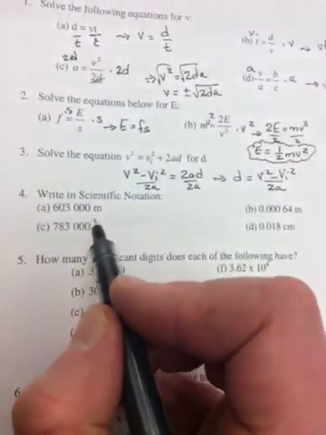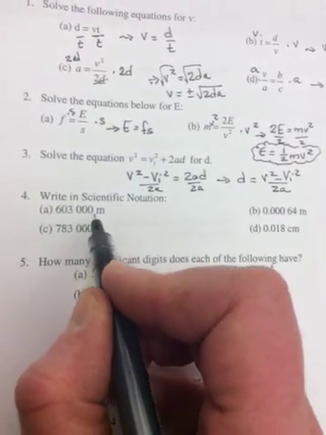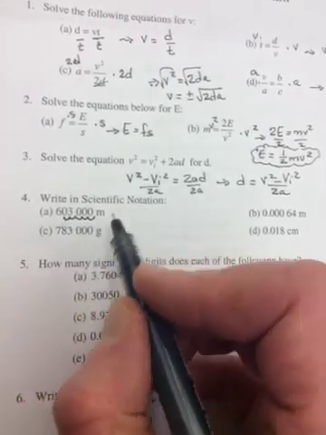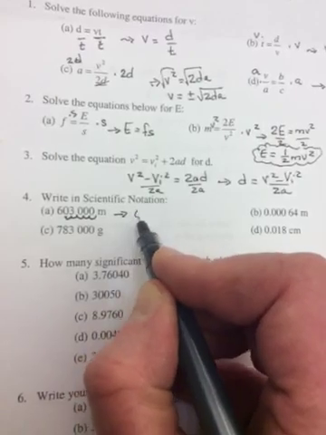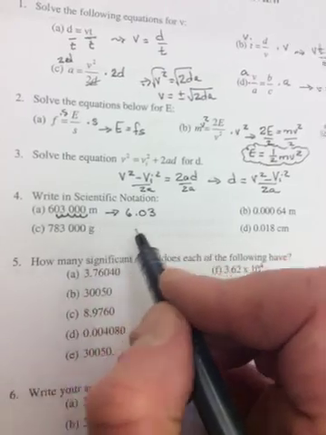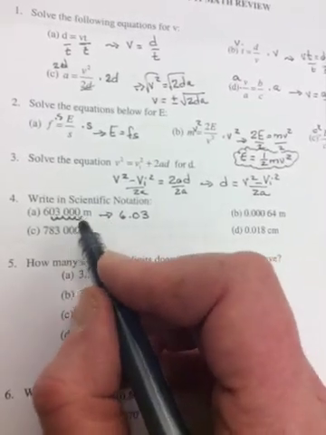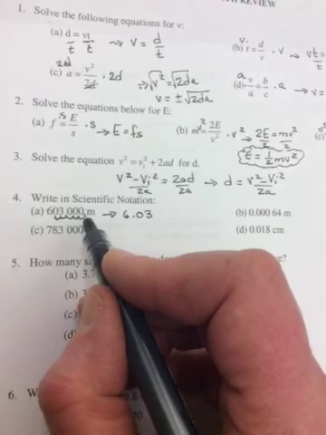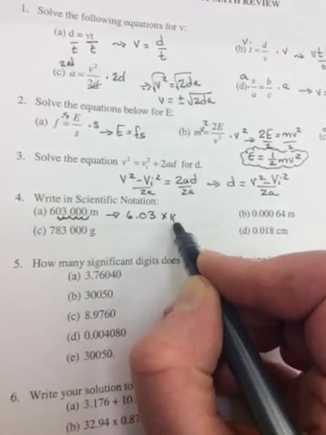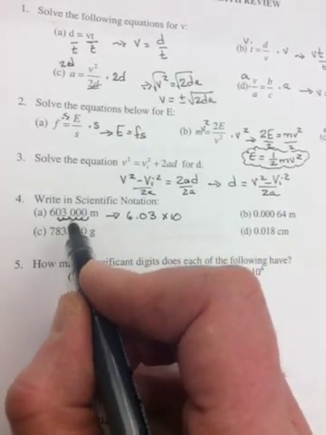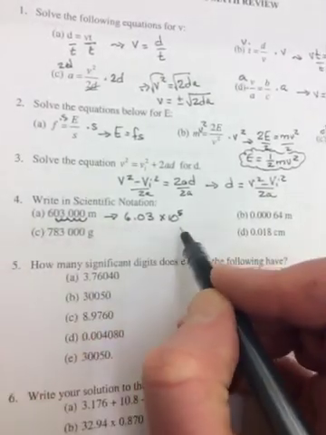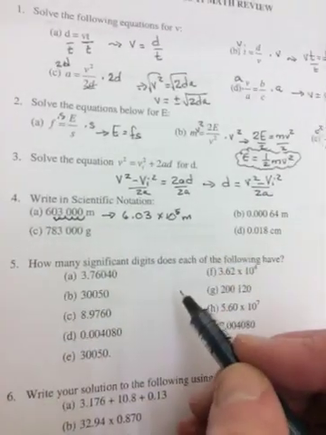Write in scientific notation. So remember, you want to move the decimal so that the number in front is between 1 and 9. So we're going to move it to here, so it'll be 6.03. And you need to keep the same number of significant digits as the question has. These last 3 zeros aren't significant because there was no decimal, so it'll just be 6.03 times 10 to the 1, 2, 3, 4, 5, and it's positive because we're moving it to the left, a bigger number, so meters.